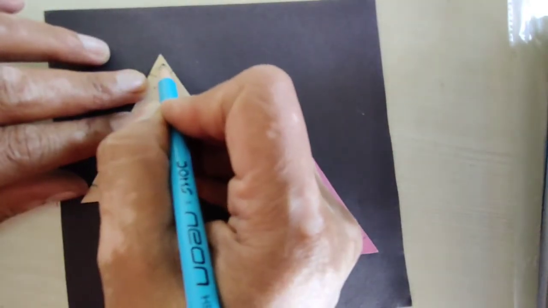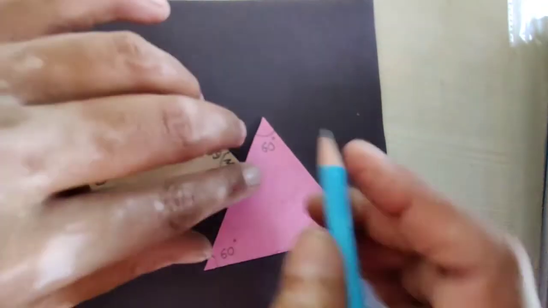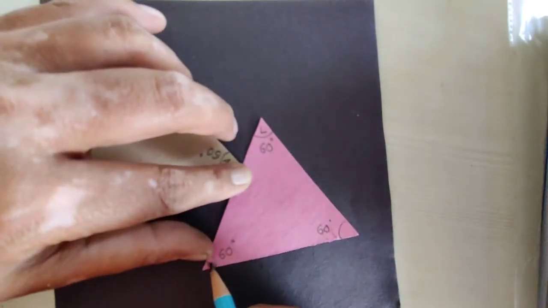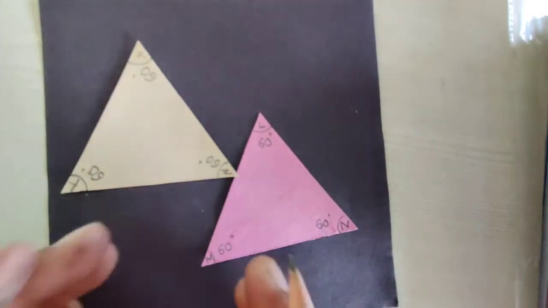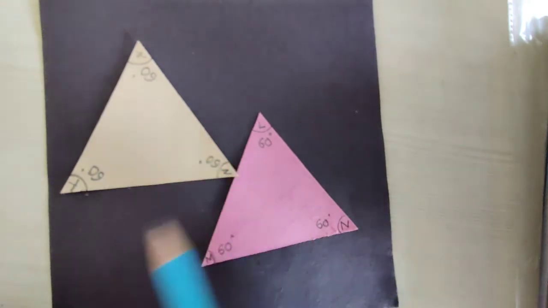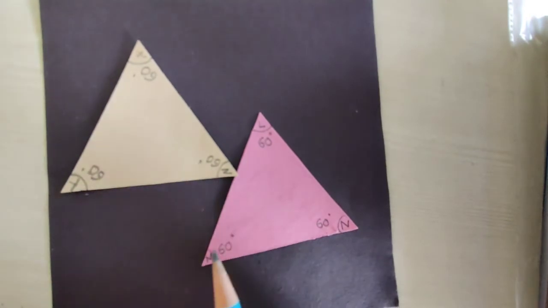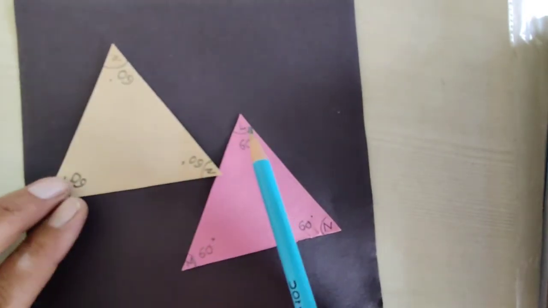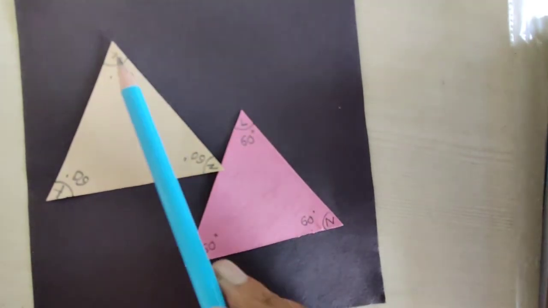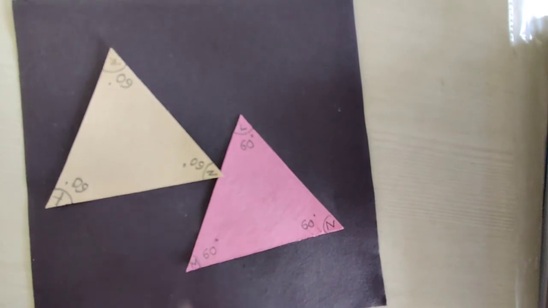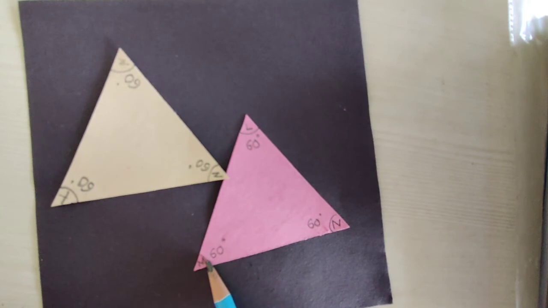For example, if this is X, this is Y, this is Z, and this is L, this is M, and this is N. Now as you know that this is an equilateral triangle, so all the sides are equal. So you take any of the angle corresponding to any angle, it will be equal. You can say X is corresponding to L. You can also say X is corresponding to N. You can also say like this, X is corresponding to M. Why? Because all are having equal measures of angle.